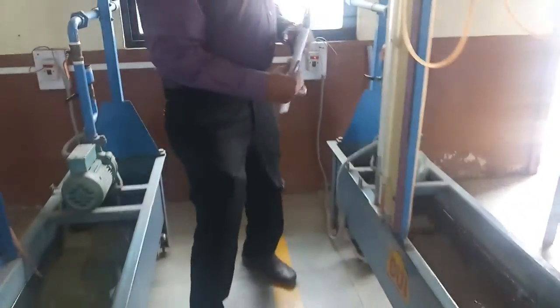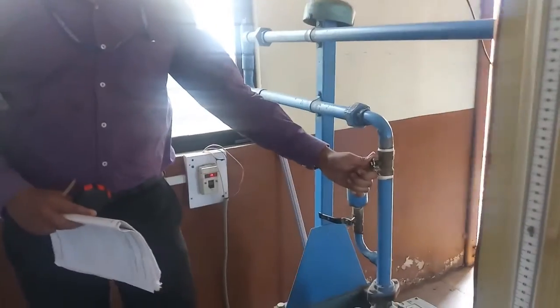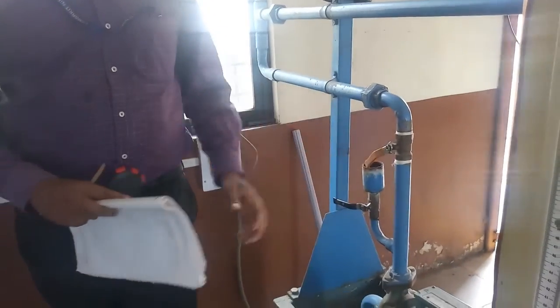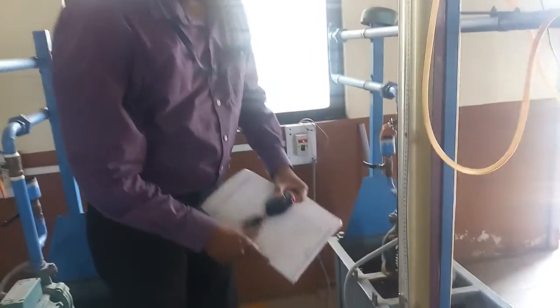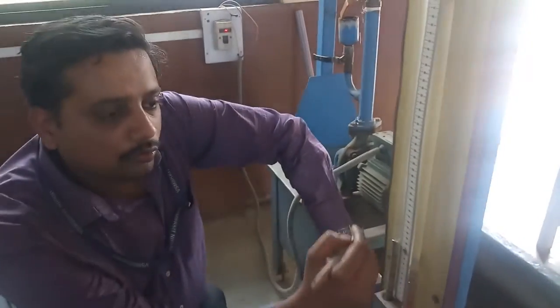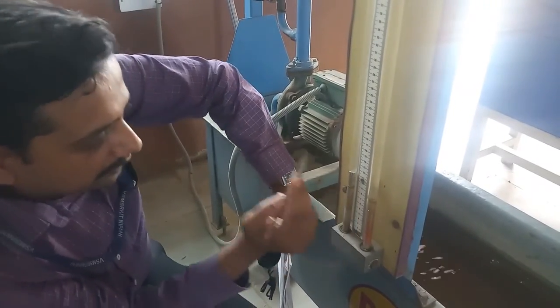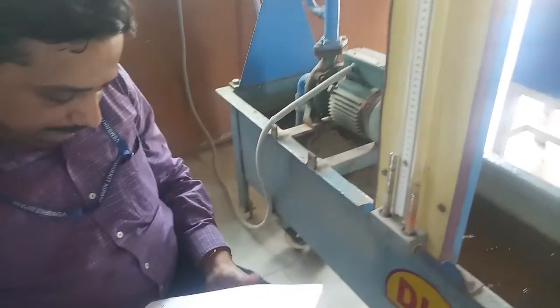Again, for the second set of readings, I'm going to vary the flow over here. With that variation in flow, I'm going to note the differential manometer reading for the left and the right limb. So now it is around 11 centimeters for the left limb, and for the right limb it is around 6.5.